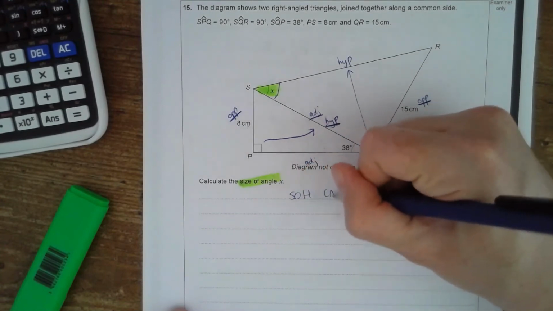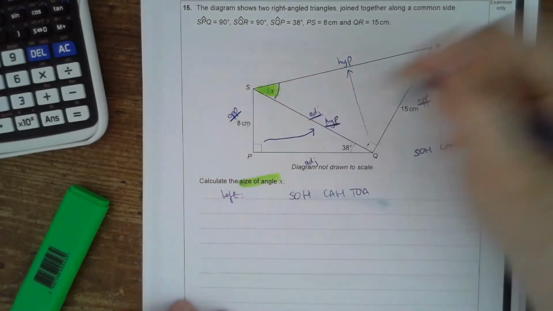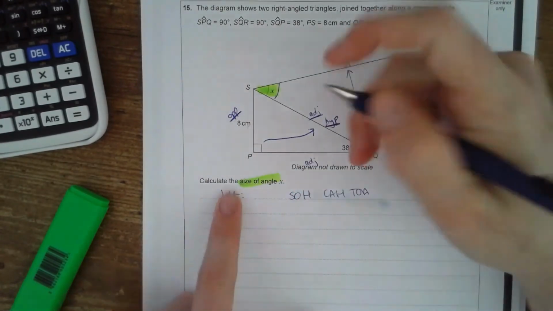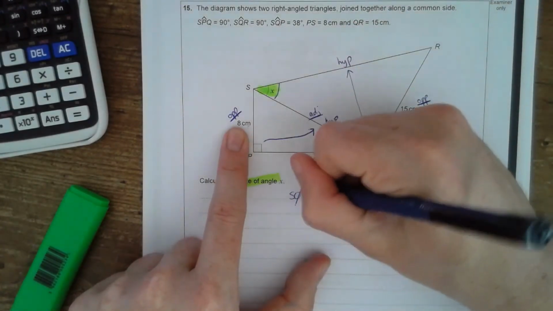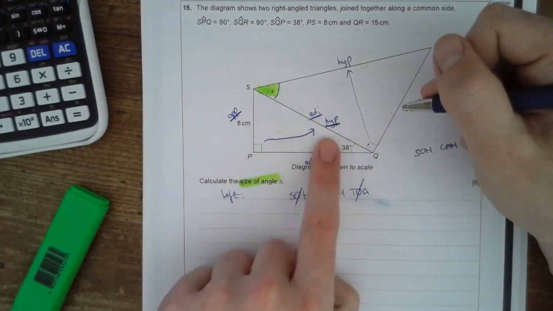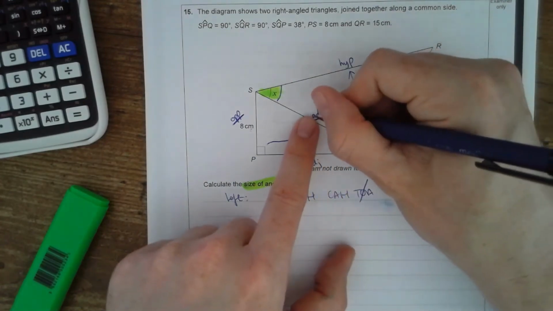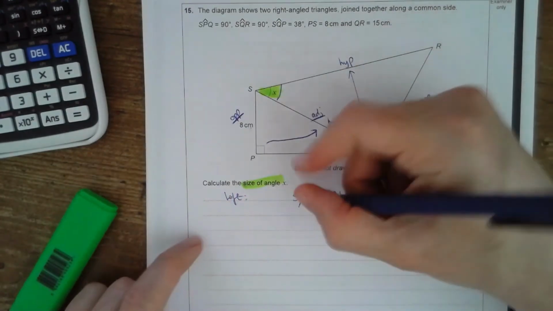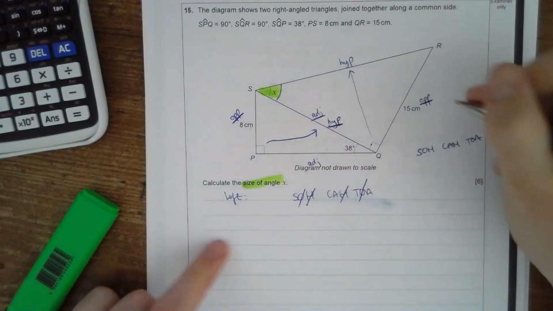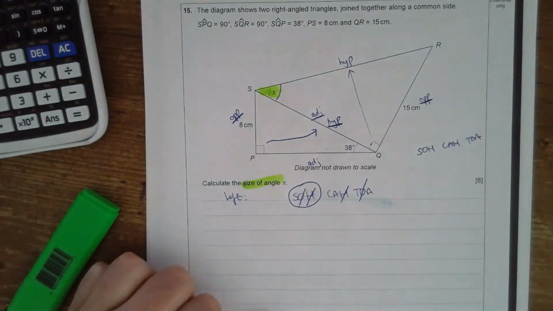So writing out SOHCAHTOA on the left triangle, I'm just going to call it left, the left triangle. I know the opposite, so I cross out opposite in both of those. And I want to find what is the hypotenuse of the left triangle. If I know the hypotenuse of this triangle, I know the adjacent of this triangle, and I can go and find out the angle. So I'm going to cross out H there. And you can see that I've double crossed out SO, okay?